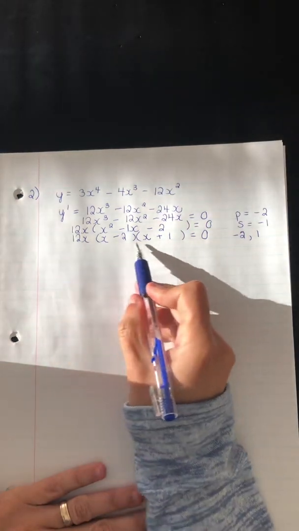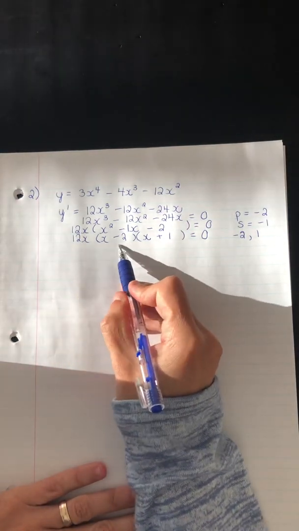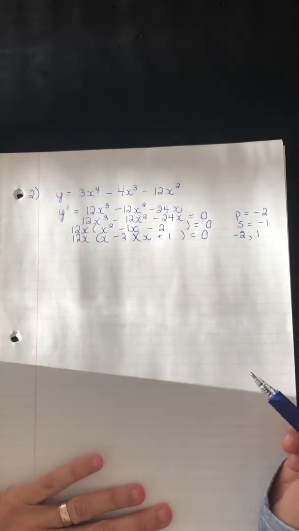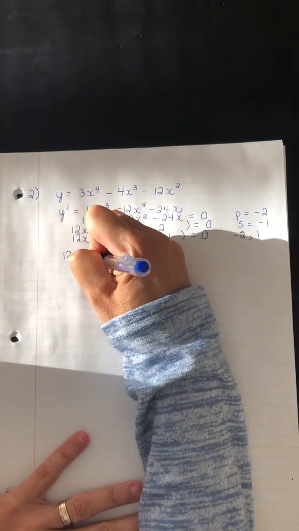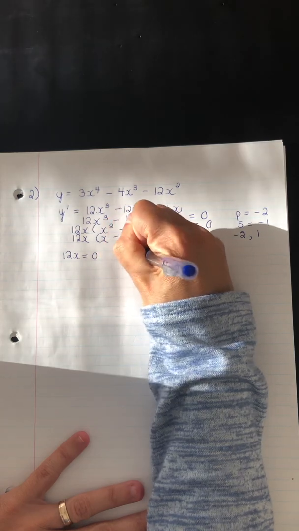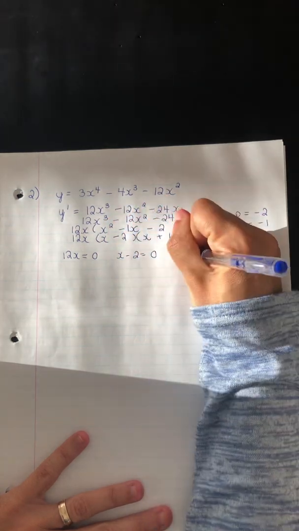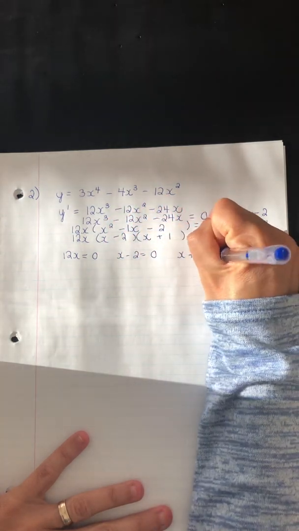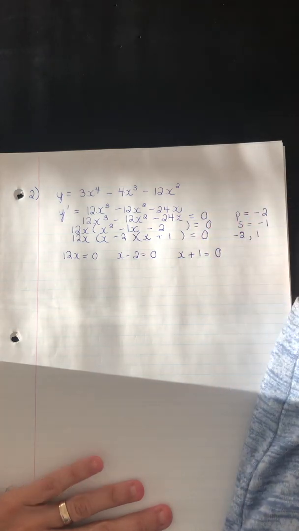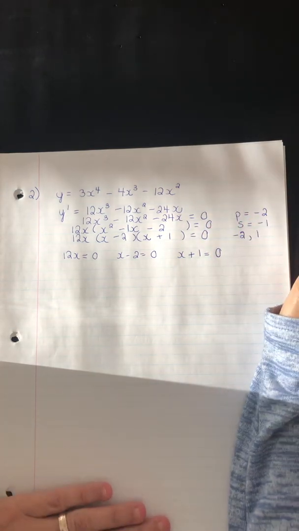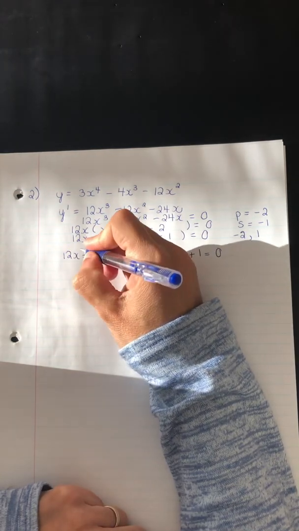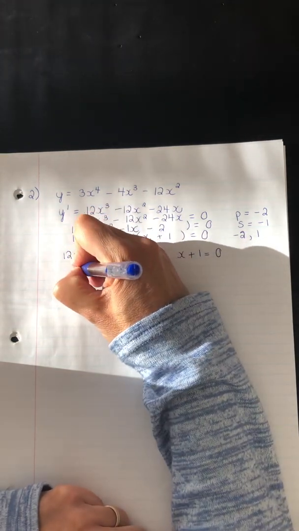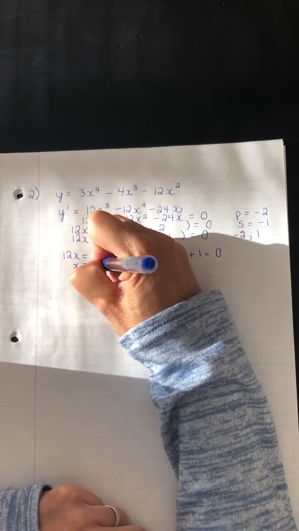Okay, so my 3 answers are obtained by setting each of these factors now equal to 0. So 12 times x is 0, x minus 2 is 0, and x plus 1 is 0, like this. And in doing so, I can solve by, in the first case, dividing both sides by 12.